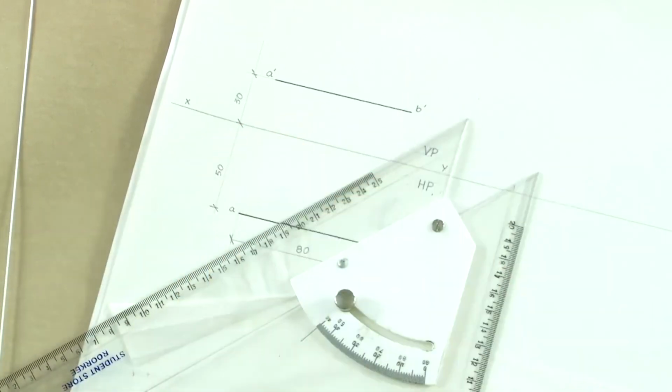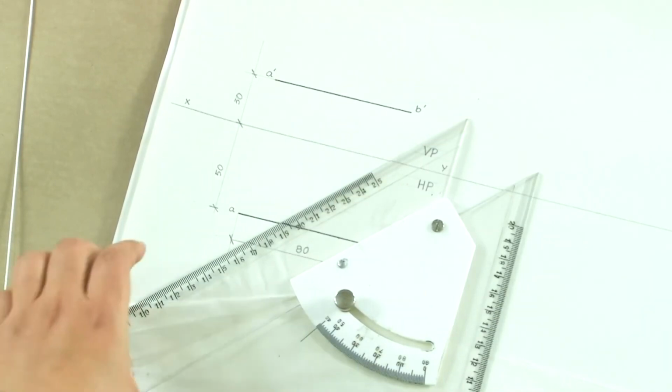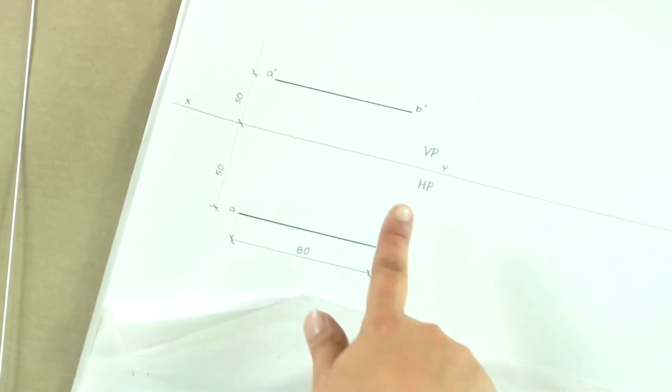Now, just assume that we have a line which is parallel to both the planes, of the same length, and there is a new condition: the line is in VP, and at a distance of 40 mm from HP. Now, if the line is in VP and at a distance of 40 mm from HP, we have to represent the same thing here. Let us quickly see how we draw that.